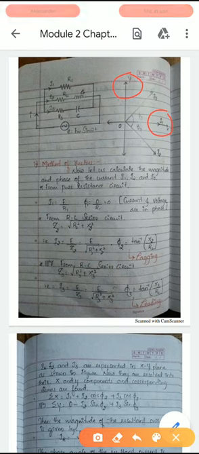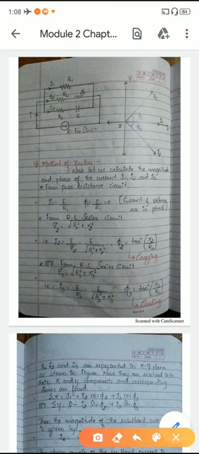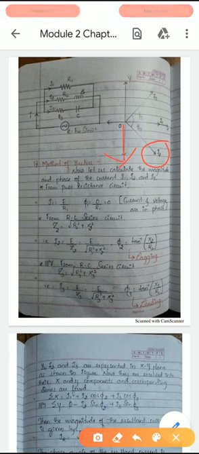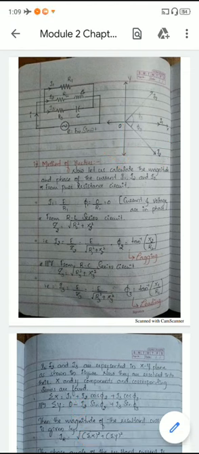Next, go for the second vector. The second vector is in the fourth quadrant. If you resolve that along the y component, the graph will be like this. As it is along the negative y-axis, we need to get a negative sign here: negative I2 sin phi 2.